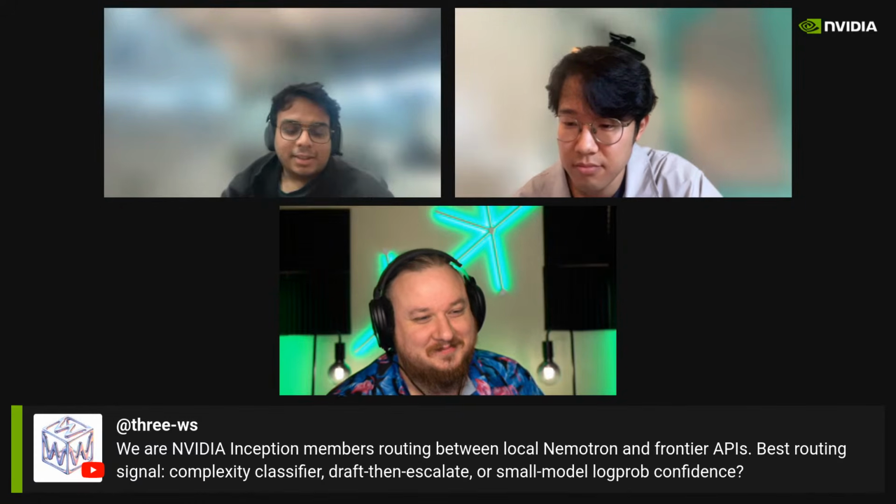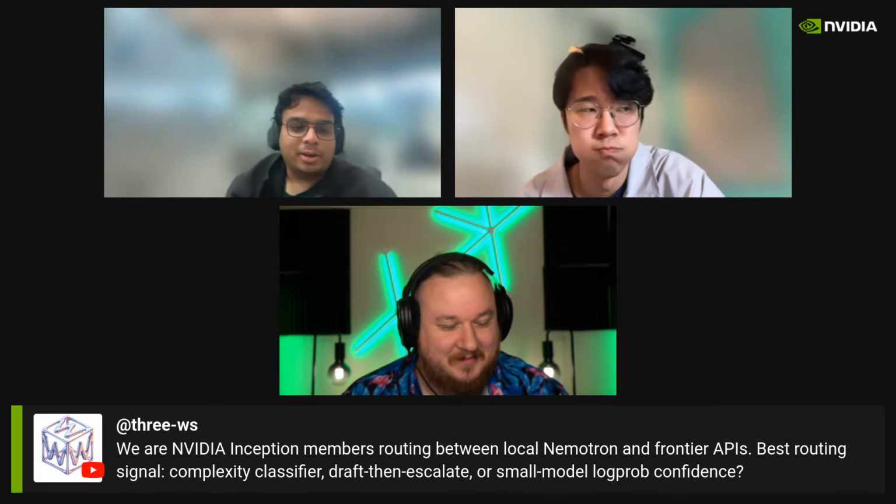Okay, so the complexity classifier you can attempt if you have data of any sort for your task. Draft and escalate, if you don't have any data, that's your best bet. Small model logprob confidence: I don't think logprobs are going to be that helpful for generic agentic tasks, especially for the next tokens.